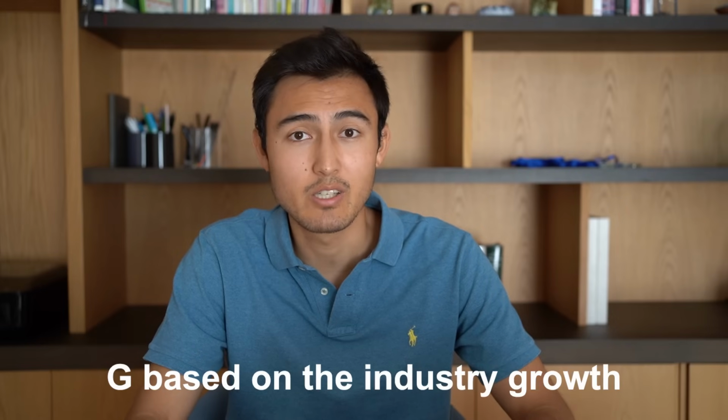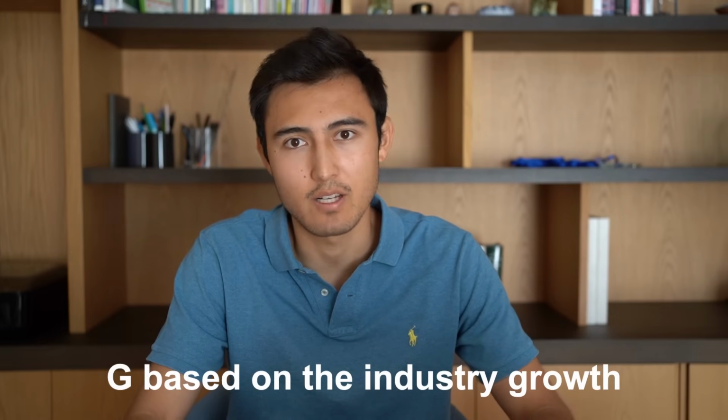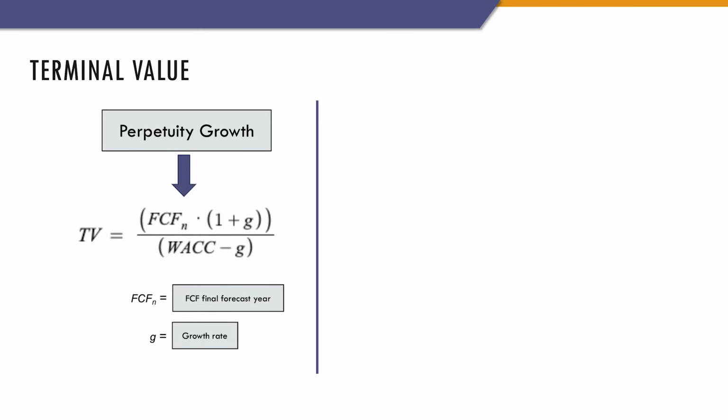Or if it's a growing industry, you can base it off the industry. So if the industry is growing at 4%, then you would take that as your terminal value growth rate. Then on the denominator, you have the WACC minus the growth rate.